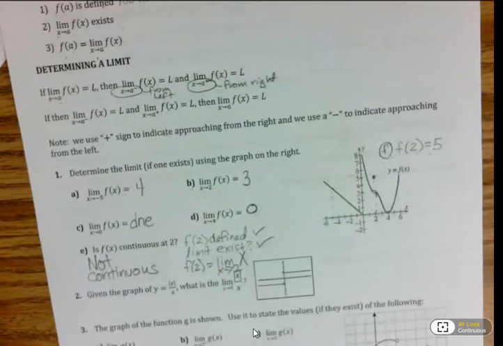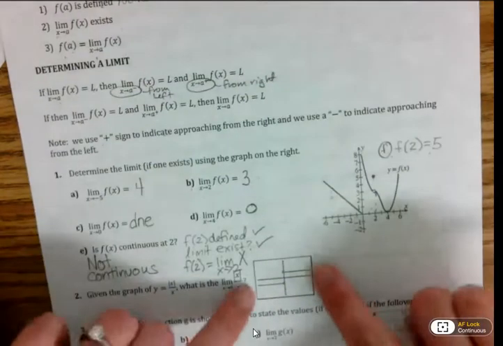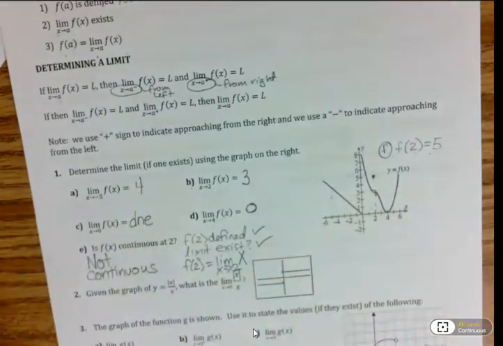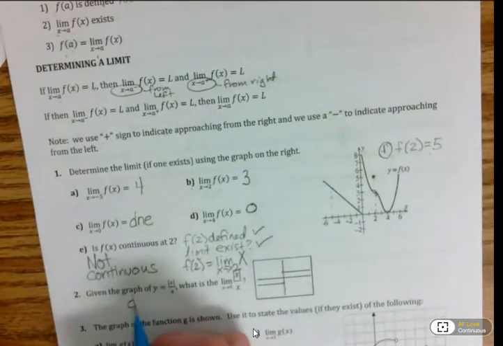All right, number 2, given the graph of y equals absolute value x over x, what is the limit as x approaches 0? So look at that graph, approach from the left and the right, and then I want you to write down your answer. Okay, what did you write? Yep. The limit does not exist.